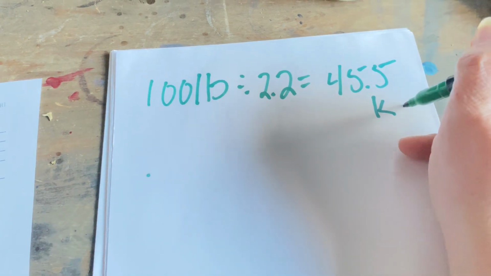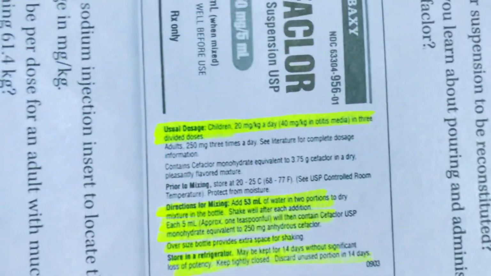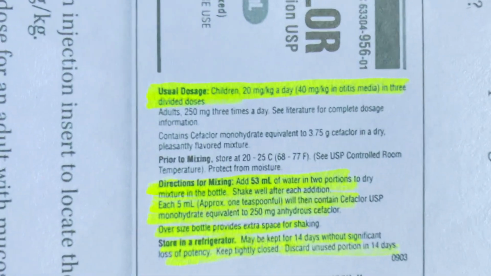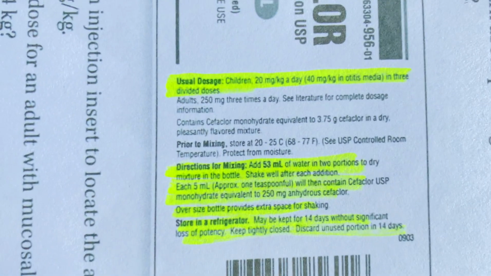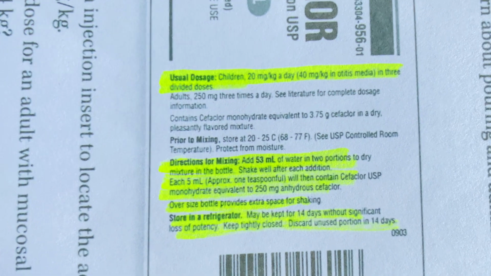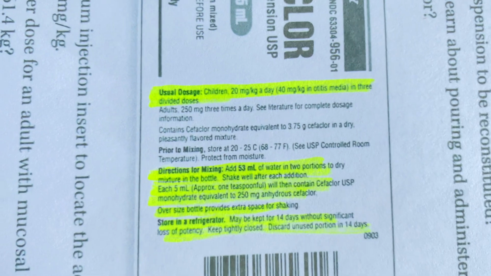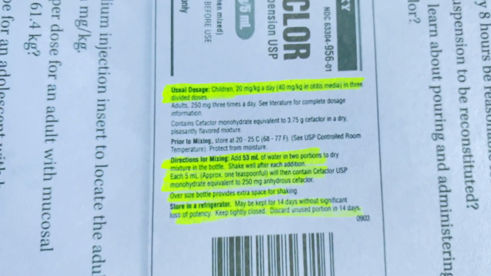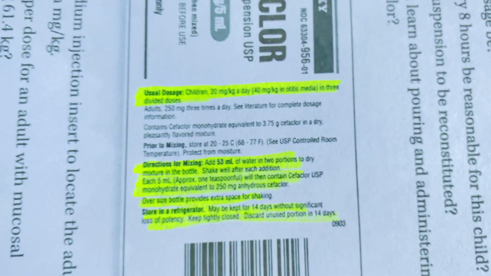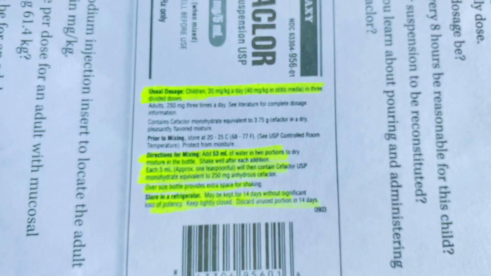45.5 kilograms. Okay, then we have to look at what the manufacturer's recommended daily dose is, and it's 20 milligrams per kilogram per day. I've highlighted important stuff to look at. And that is per day in 3 divided doses.